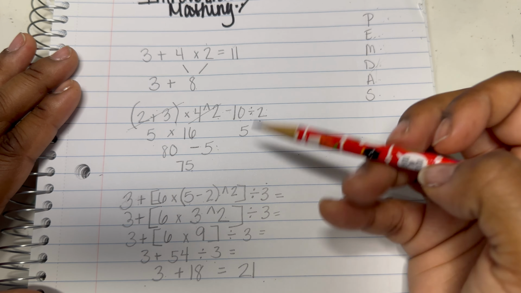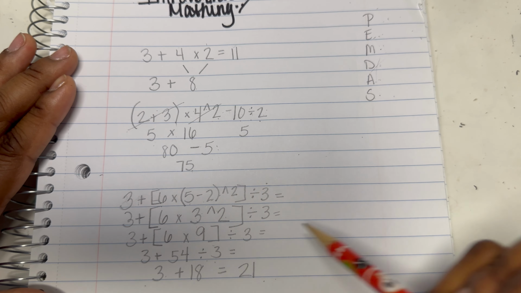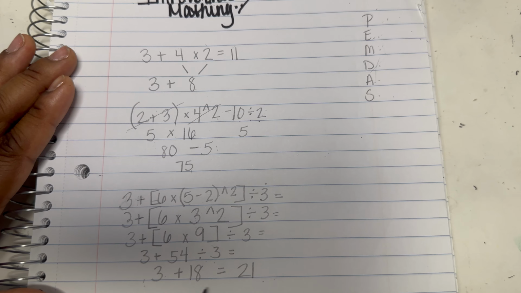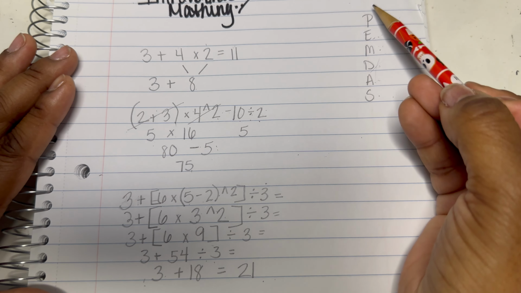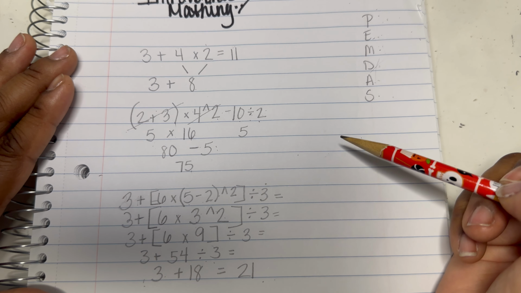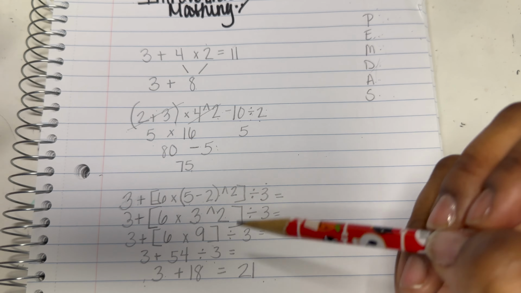Follow it step by step, inside out. Again, don't go left to right just because addition is first doesn't mean you add first. You always want to look for the parentheses first and then so on and so on. Anyway, this problem really tested my attention to detail.